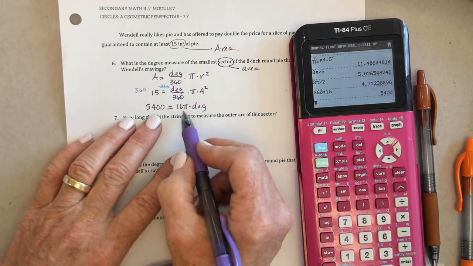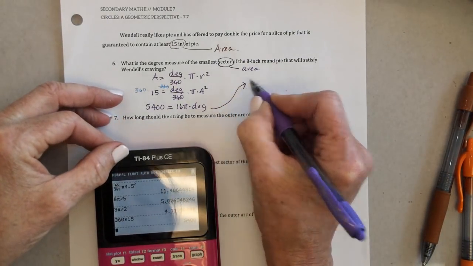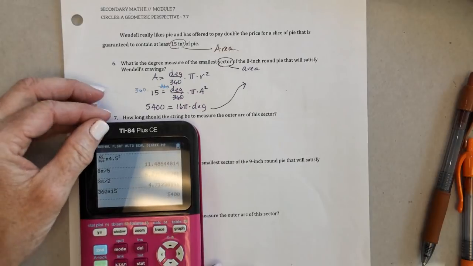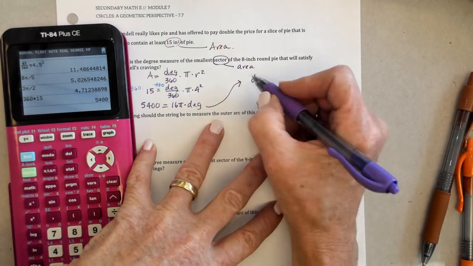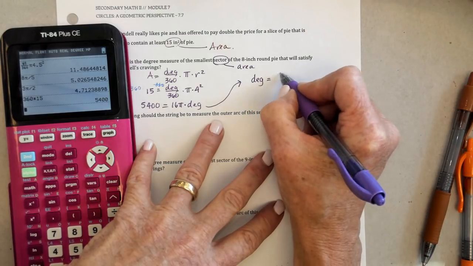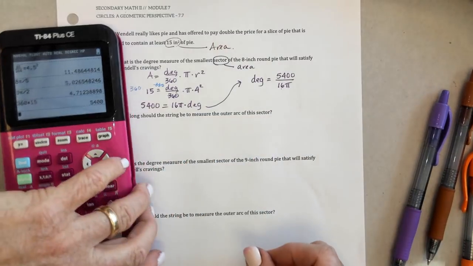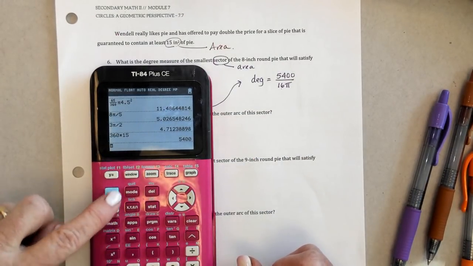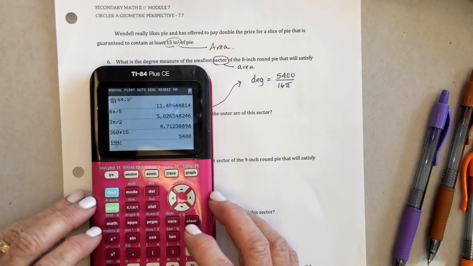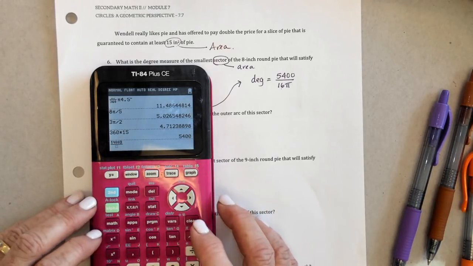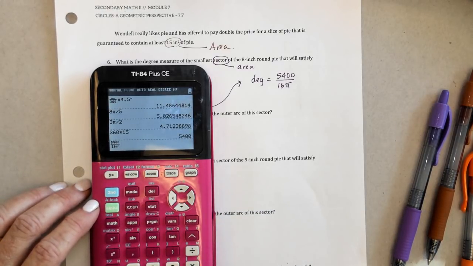Now, to get that degrees, we're going to have to divide by 16 pi. And this is very, very important, the way you do this on your calculator. That's why I hope that you are, in fact, doing this with me on your calculator. We're going to have to divide both sides by 16 pi. Degrees is 5,400 over 16 pi. Now, if you want to use a fraction bar, that's 5,400 divided by, and then put the 16 pi in the bottom, and you're good to go.